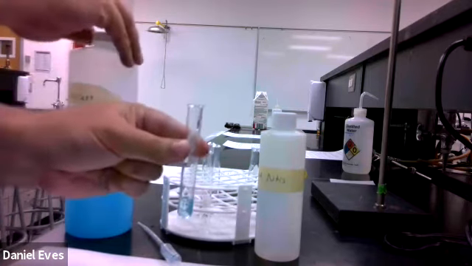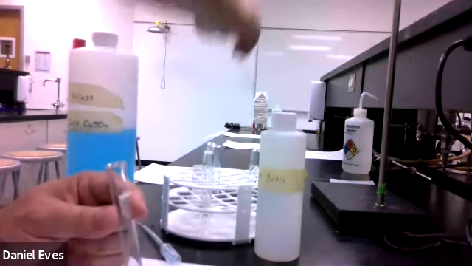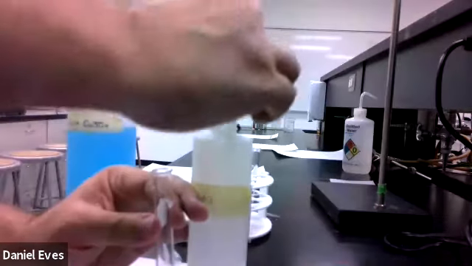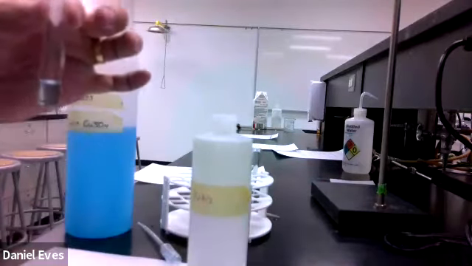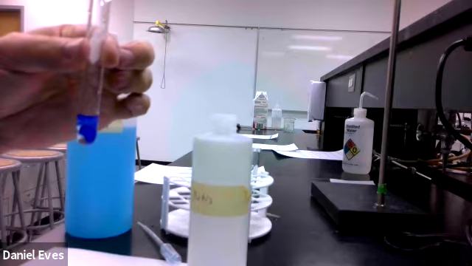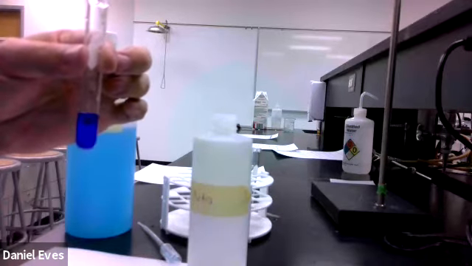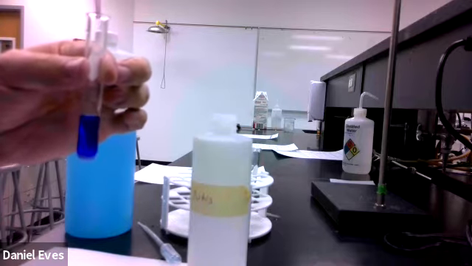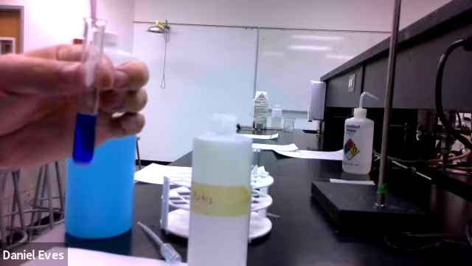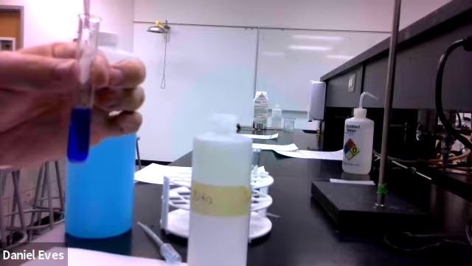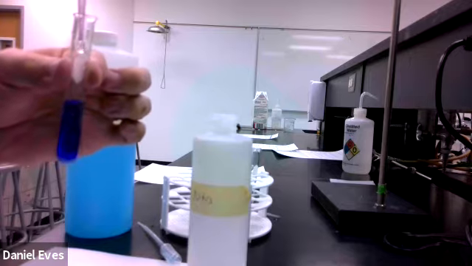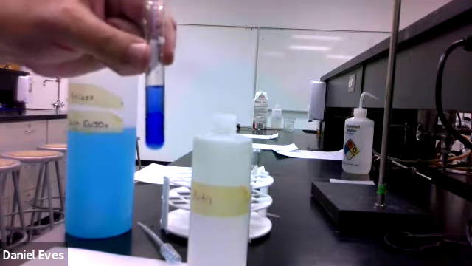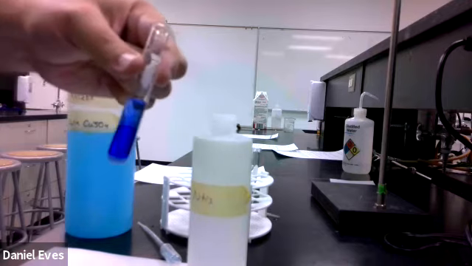It's hard to see it in the background there, but it's a nice blue. And to that, we want to add our ammonia. And we're going to add 4 milliliters of this. And hopefully it's going to do some fun stuff for us. So here we go. Okay, so we can see the colors that are forming there. The total volume is 4 milliliters.